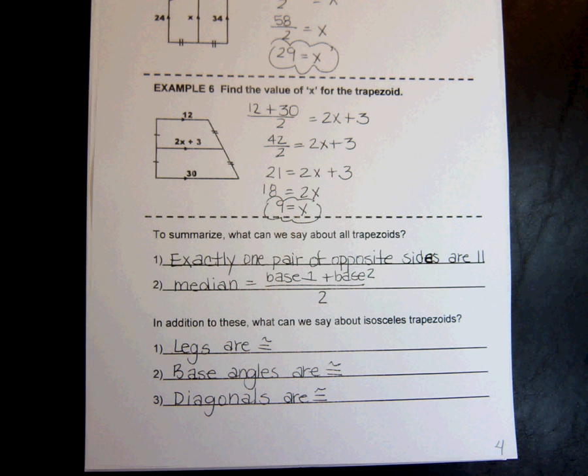Just in summary, make sure you copy these. Exactly one pair of opposite sides are parallel, and a median definition is the 2 bases added together divided by 2. A few more things to remember is that the legs are congruent, the base angles are congruent, and the diagonals are congruent. And that concludes topic 6.4.